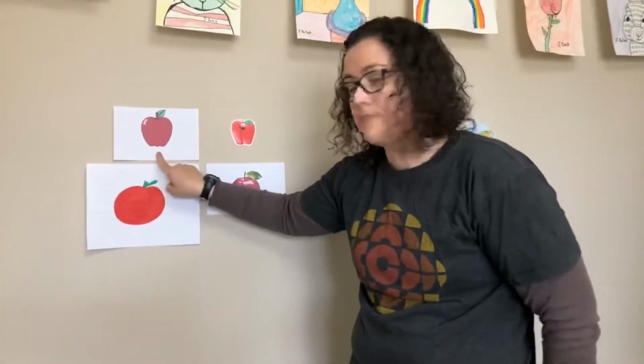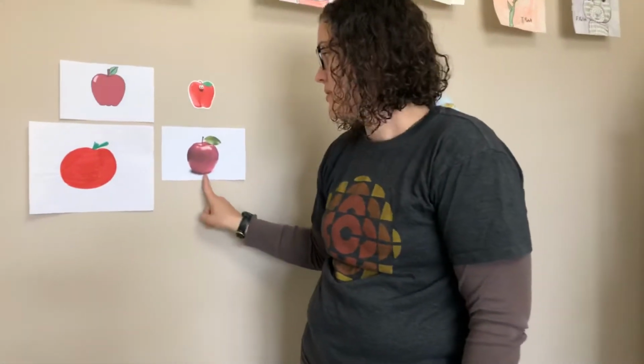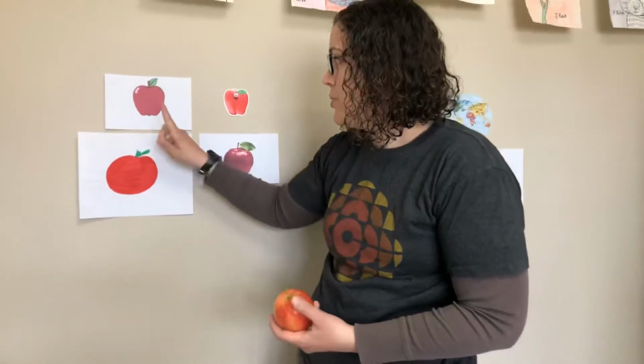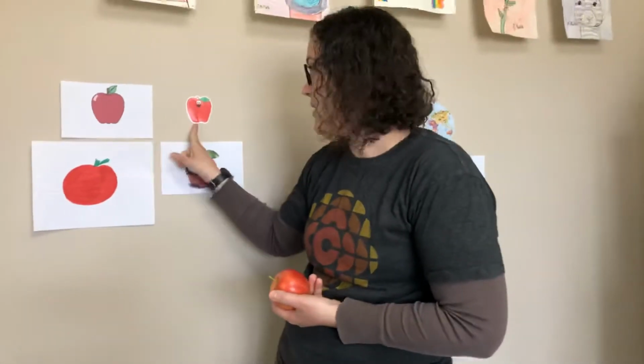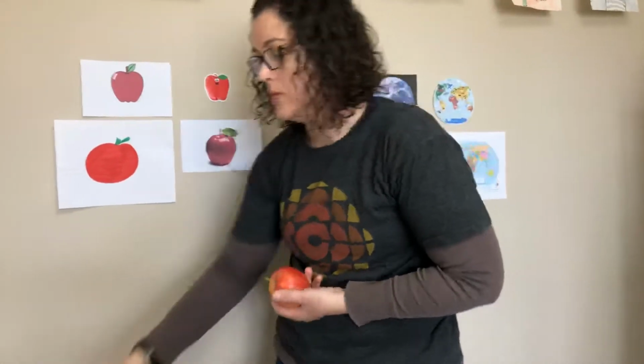Frankie, what is this? An apple. What is this? Apple. Now, Frankie, would you eat this? No. Would you eat this? No. How about this? Nope. Would you eat the book that has the apple? No. Would you eat this? Yes. Which one is the real apple, Frankie?